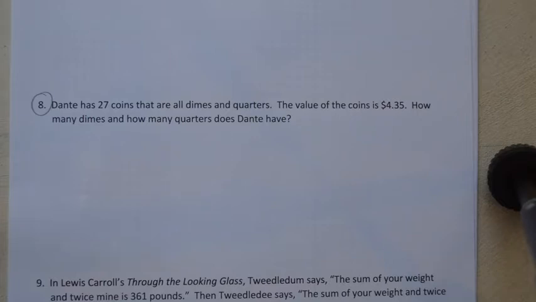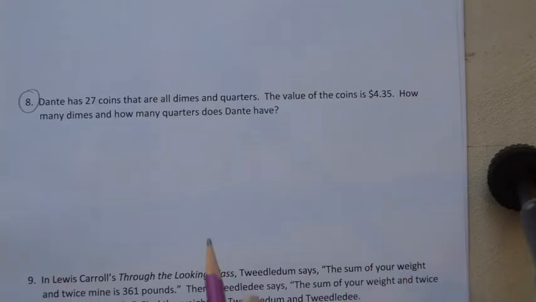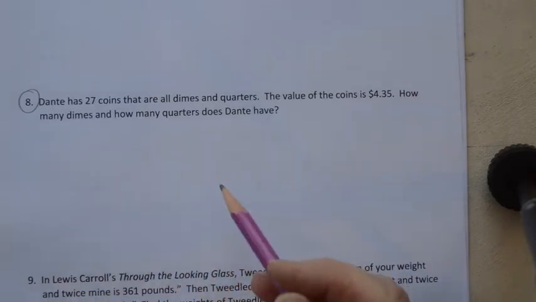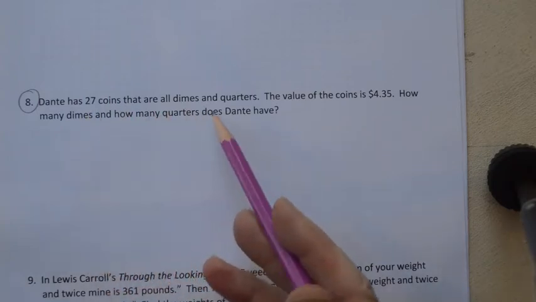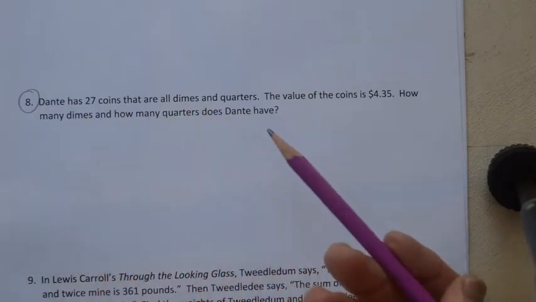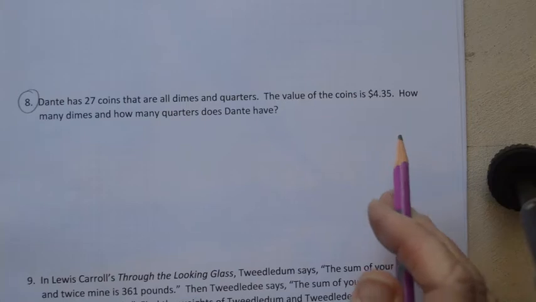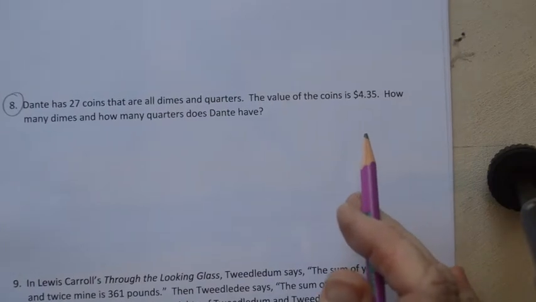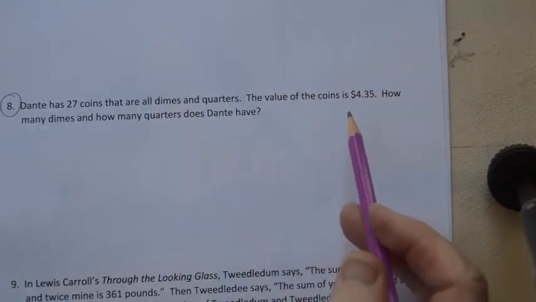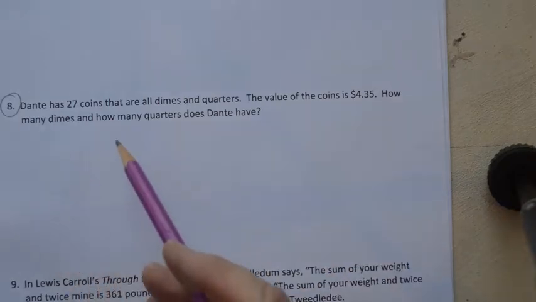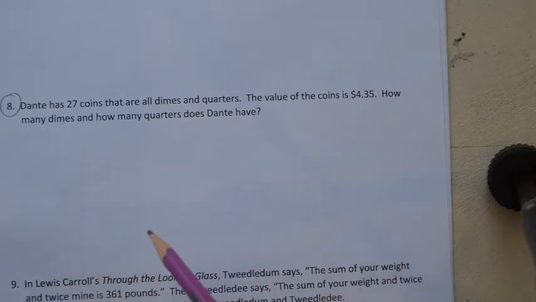Okay, hopefully that's better. All right, so I want to flip back to the page before, and I want to look at problem number 8. Again, this is because we looked at a ton of coin problems, and this is another coin problem right here. So Dante has 27 coins that are all dimes and quarters. The value of the coins is $4.35. How many dimes and how many quarters does Dante have?